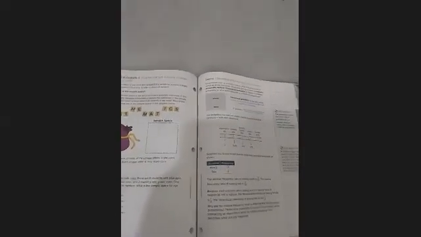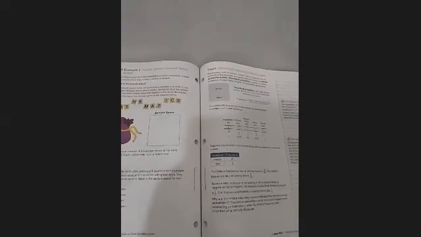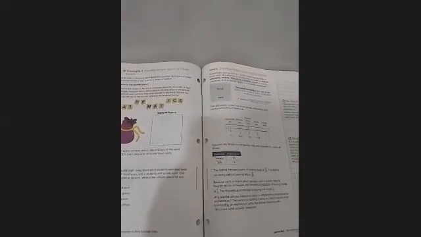Page 529. Okay. Which question about the theoretical probability? Example 1. Raise your voice. Yes, Example 1. Read it.